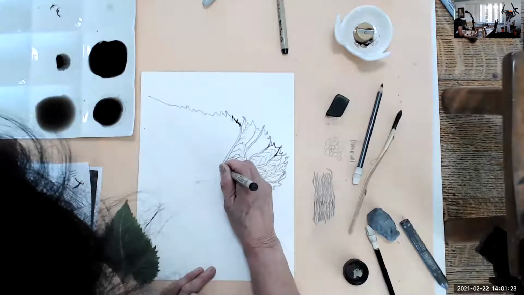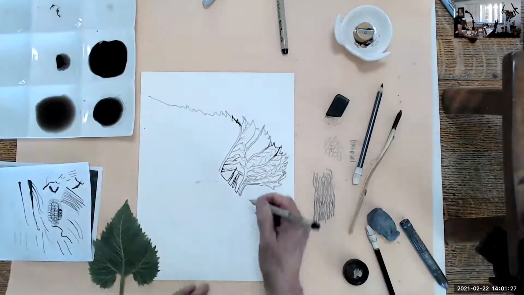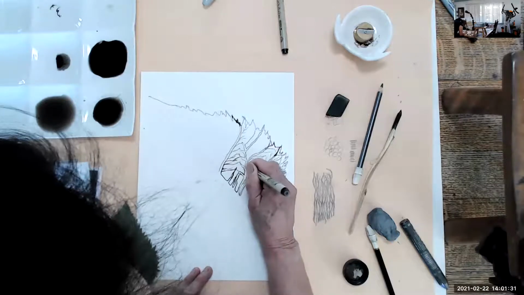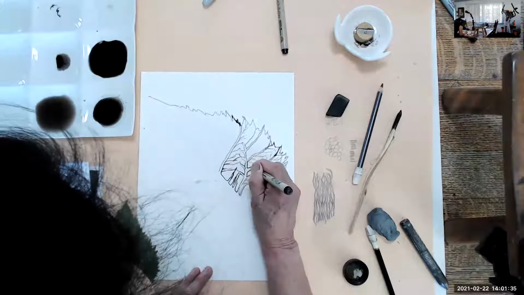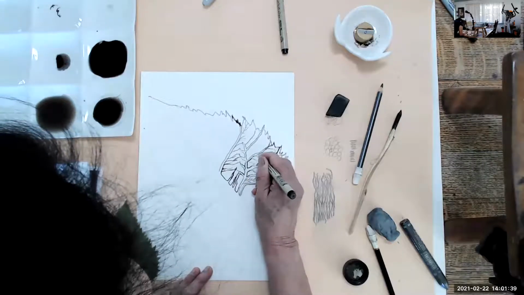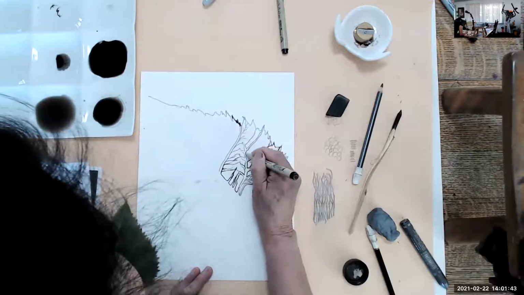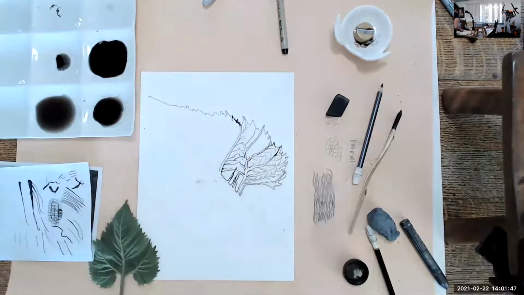So you can have control of where you want a really black line, and some areas you want to be lighter. So you can choose how you're doing it.